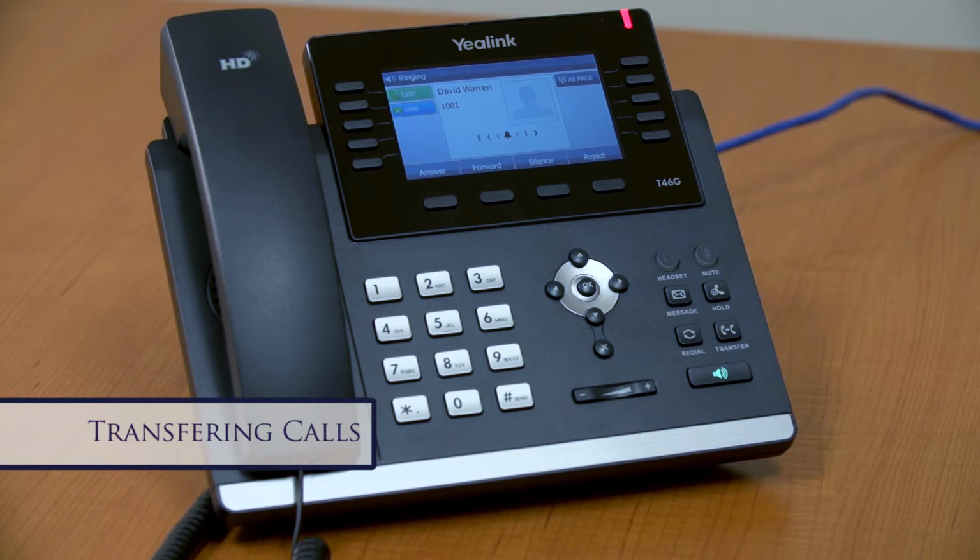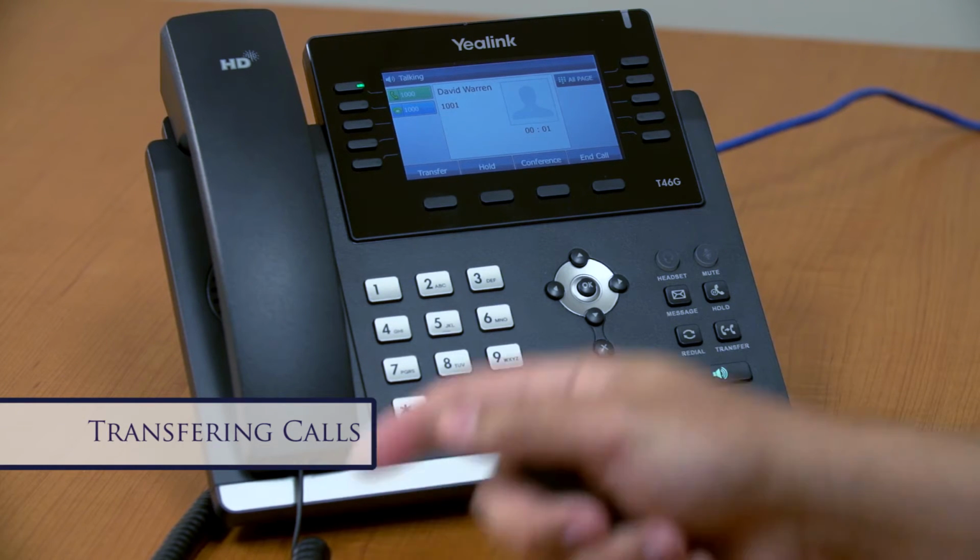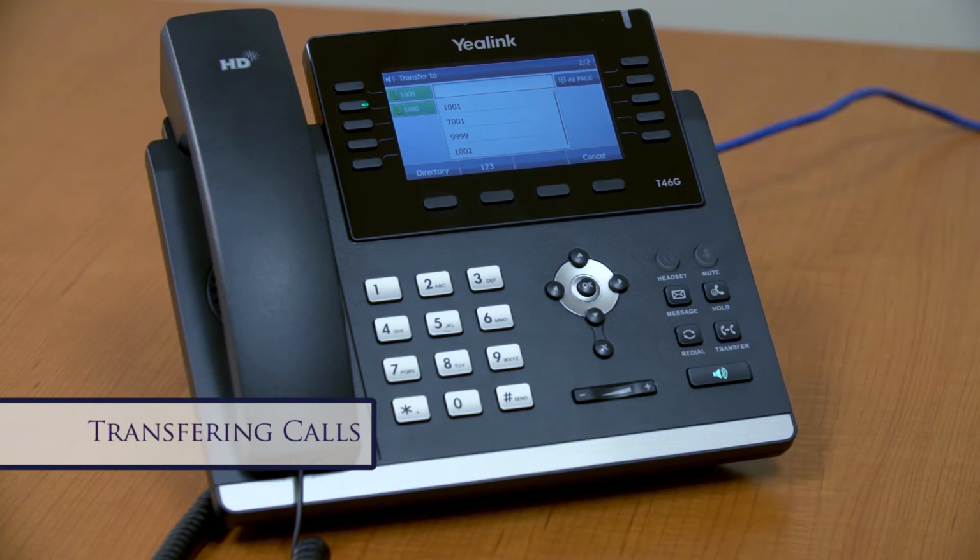But let's say we want to announce to the person we're transferring the call to who's calling. Well, there's a slightly different procedure for this. Let's get another incoming call coming in. So I have a call coming in again. This time we'll go ahead and transfer it to extension 1002, but we're going to ask the person, in this case Chris, if he's wanting to accept the call or not.